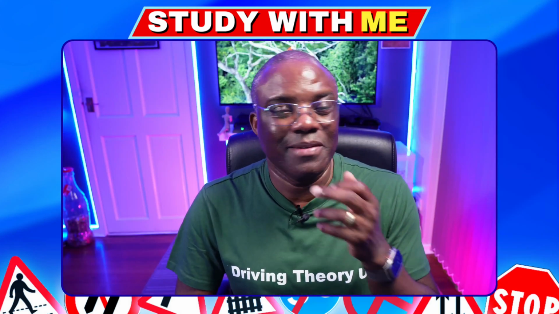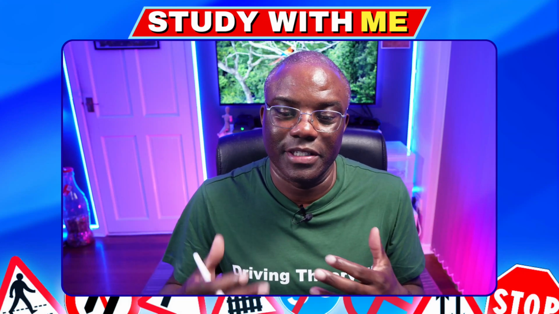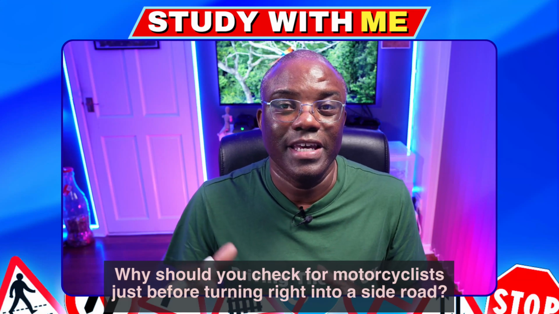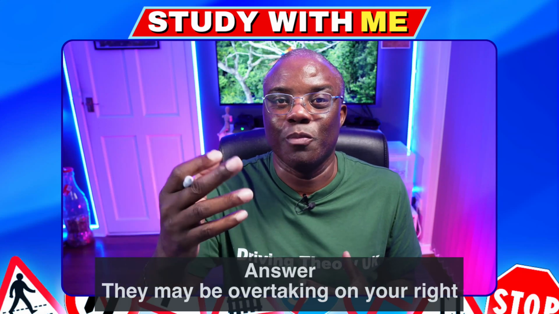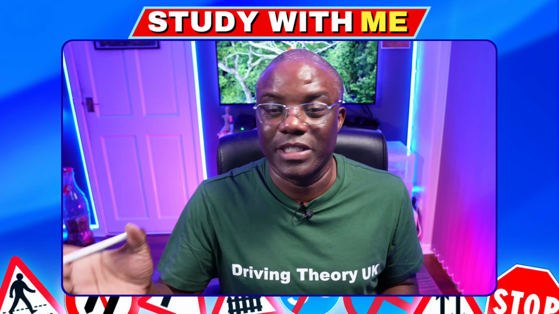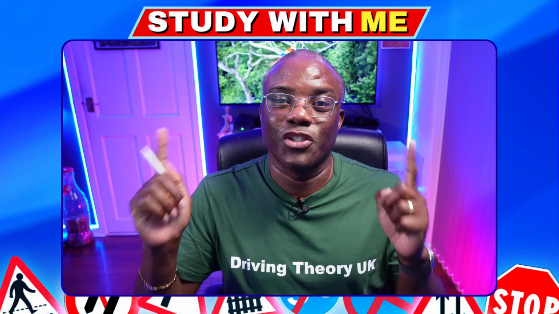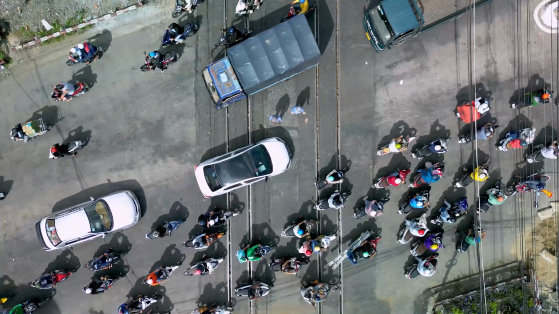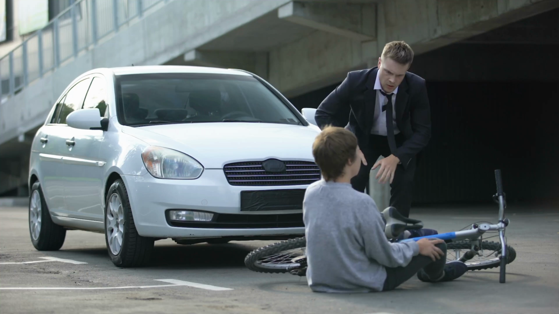And this last question I'm going to throw in, I wasn't going to pull it in because it's really straightforward and common sense, to be honest. The question is, why should you check for motorcyclists just before turning right into a side road? And the reason for that, you don't want to be knocking anyone over. As much as you do mirror, signal and then your indicator, there's no harm in giving a little check in your wing mirror just before turning right, because remember, bikes can pass you on both sides. So you're talking about the courier guys, the pizza delivery guys, they're always in a rush. So better to be safe than sorry, just double check your mirror before turning right.